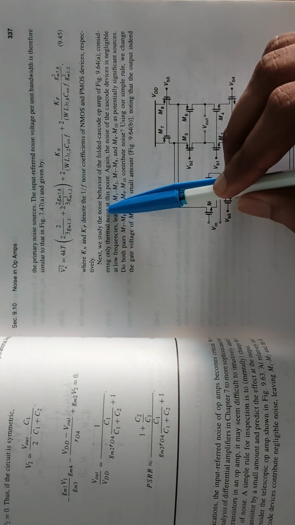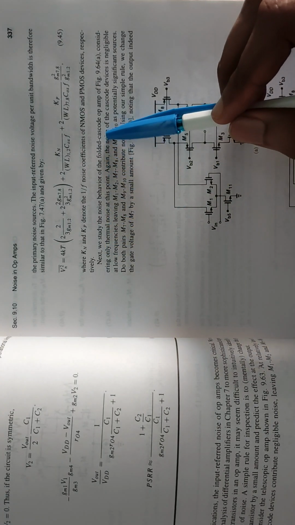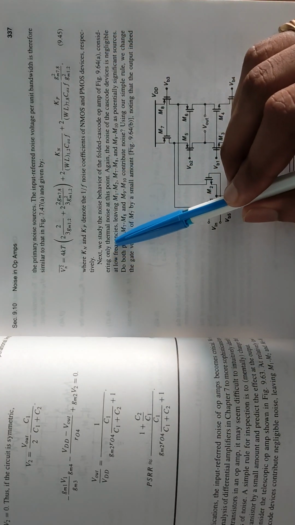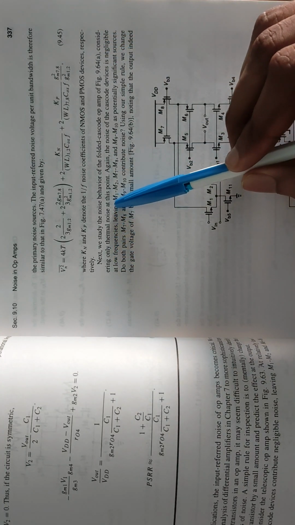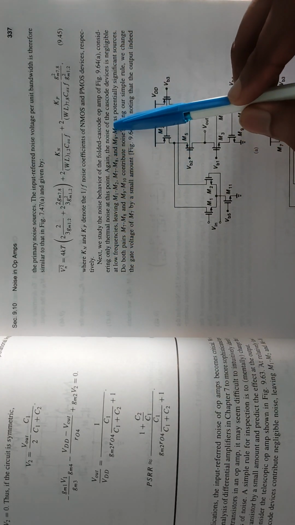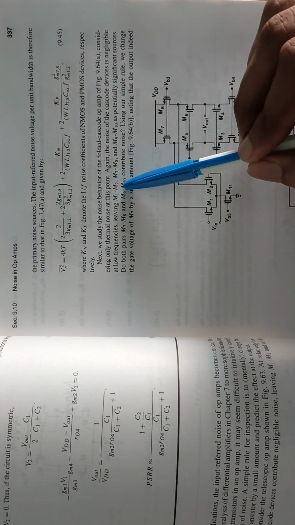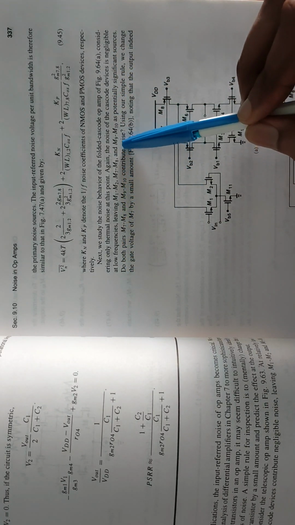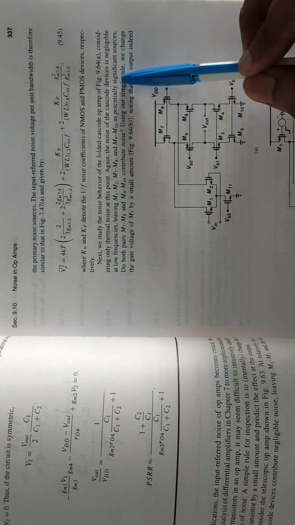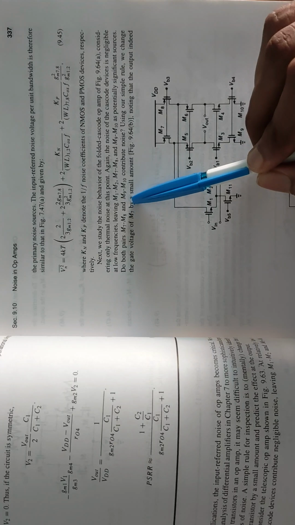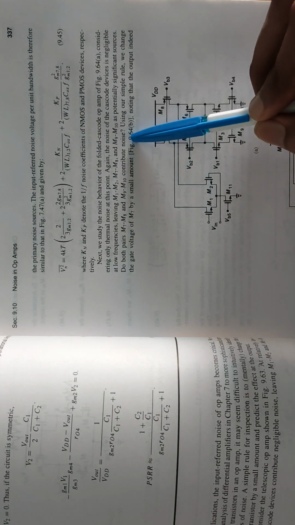Now we study the noise behavior of the folded cascode op-amp in figure A, considering only thermal noise. Again, the noise of the cascode devices is negligible at low frequencies, leaving M1 minus M2, M7 minus M8, and M9 minus M10 as potentially significant sources. Do both pairs M7 minus M8 and M9 minus M10 contribute noise?